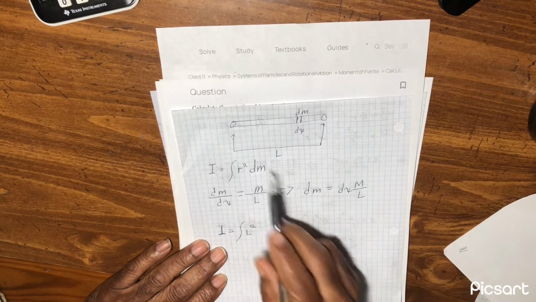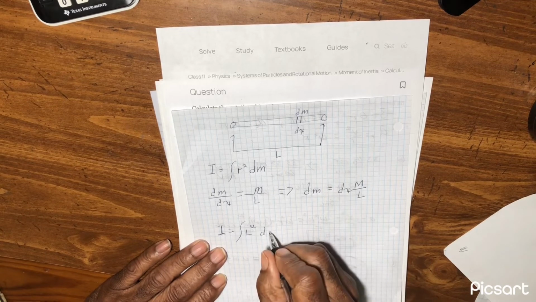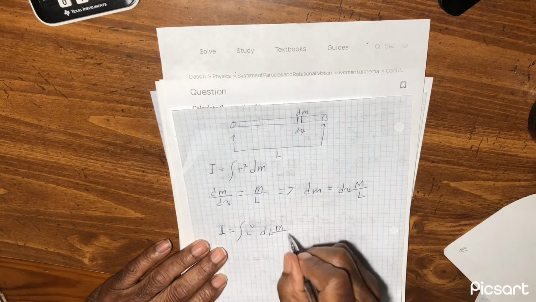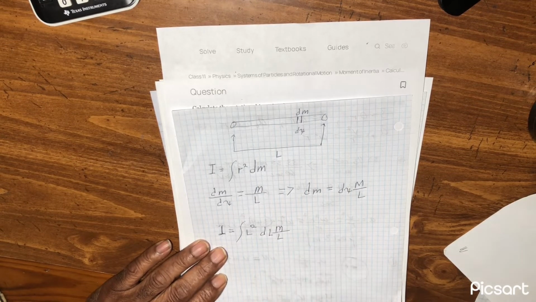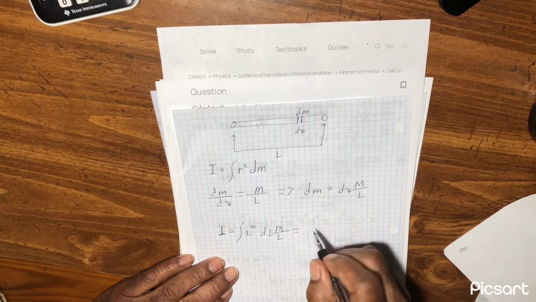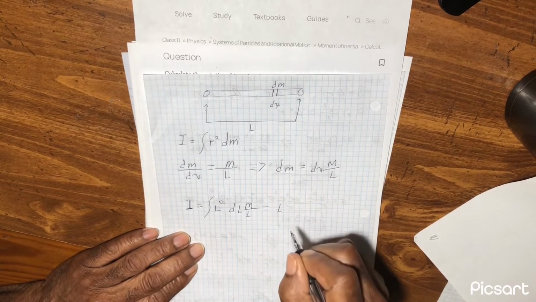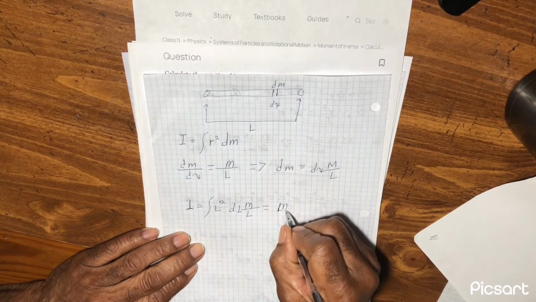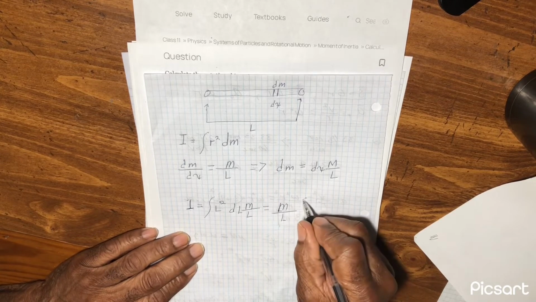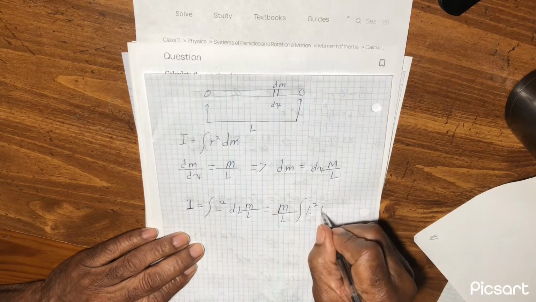And for dm, we'll just put dL for the dx, dL m over L. We can take the constants out, which would be m over L. And what we're left with is L squared dL.